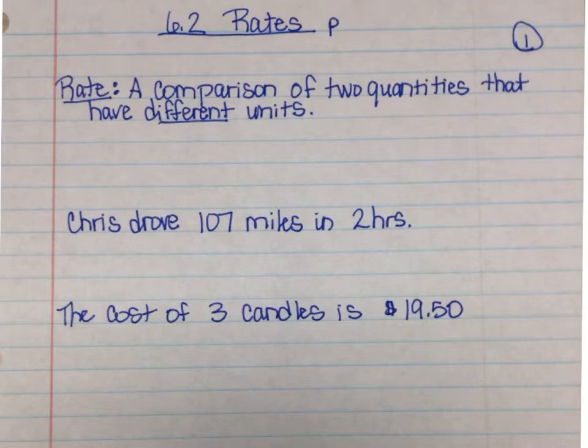Today we're going to be talking about rates, 6.2. So if you'll go to your table of contents and write 6.2 rates and page 29 and 30. It should be at the top. I forgot to write that on this piece of paper, but please do that and then you can turn the tape back on.